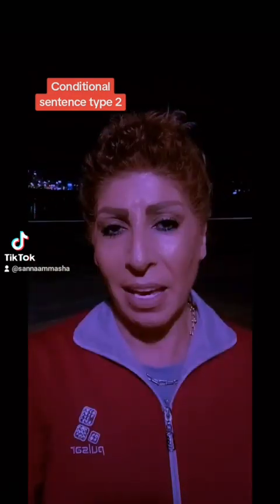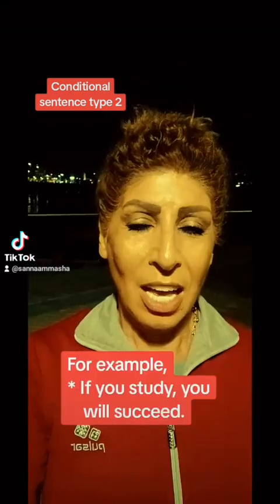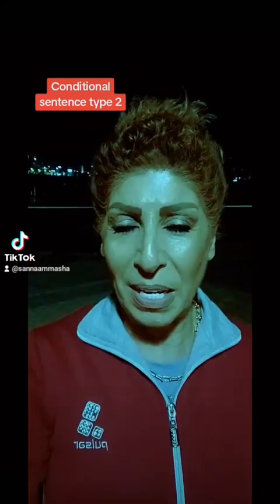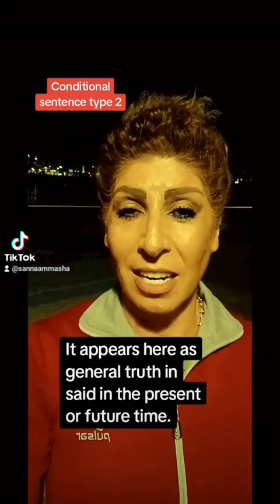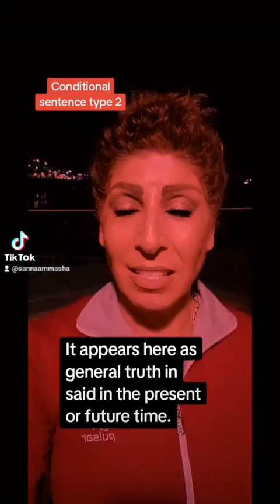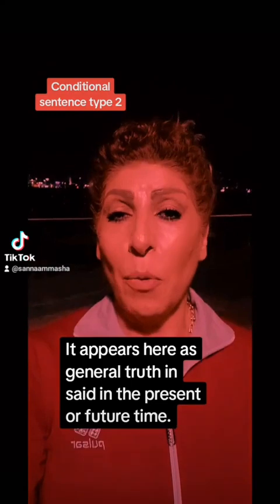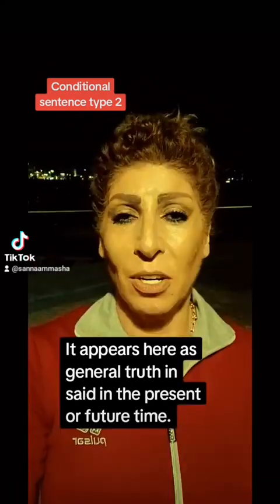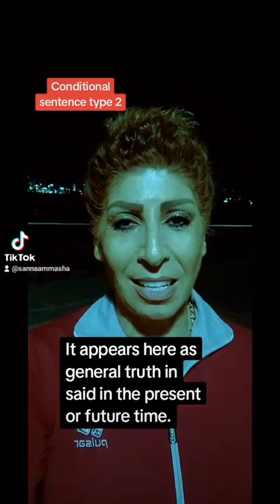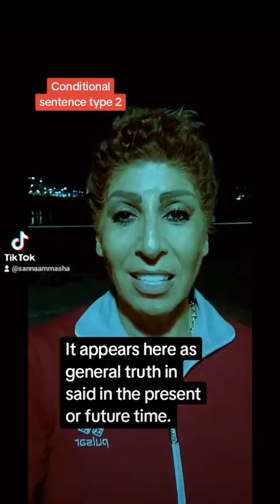So when we say, for example, if you study, you will succeed, we use here the simple present, and this is conditional sentence type 1. Here the sentence appears as a general truth, because we give our opinion that if any person studies, he will succeed, and if he doesn't study, he will not succeed.